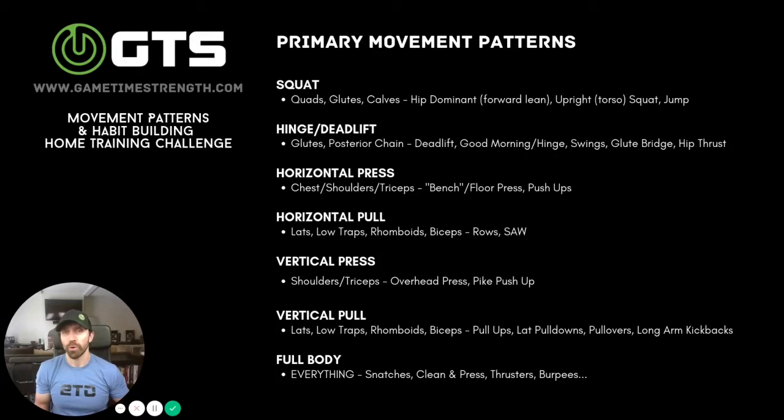So we break up our training into primary movement patterns or muscle groups, so we're not bound to a particular training tool. I think of a training tool as barbell, machine, kettlebell, TRX, any one of these things. When you know the movement pattern, you can train across and use any tool to train that muscle group.